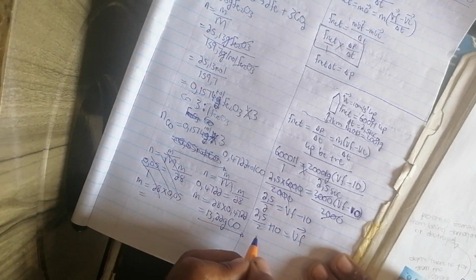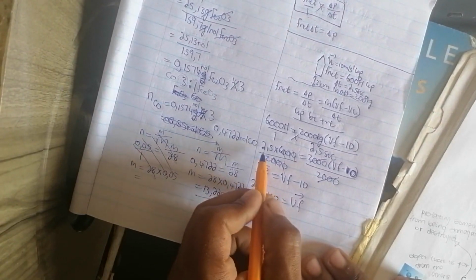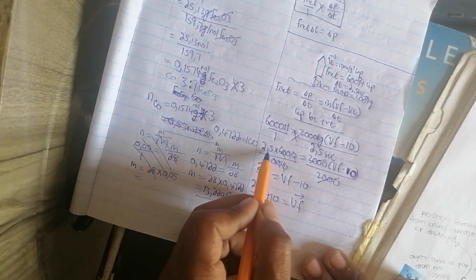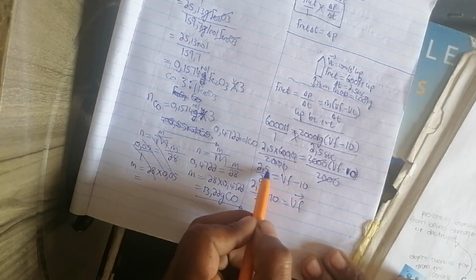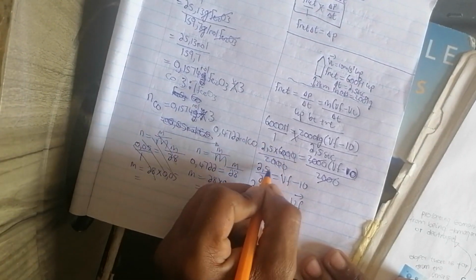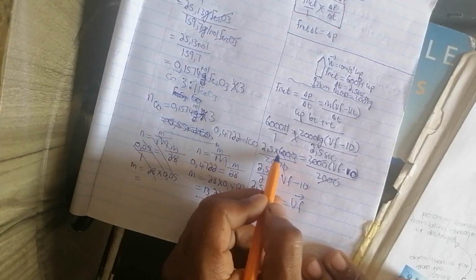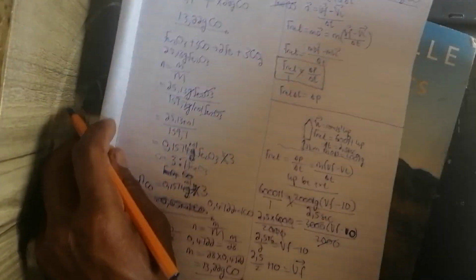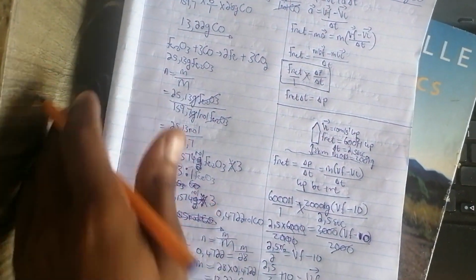2.5 divided by, oh, sorry guys, I made a mistake here. We have 2.5 times 6. You see that I forgot to write that multiplication of 6 here. I'm very sorry. So let me just correct this as quickly as I can.